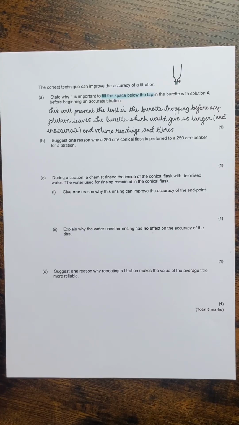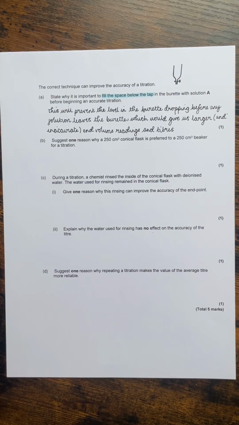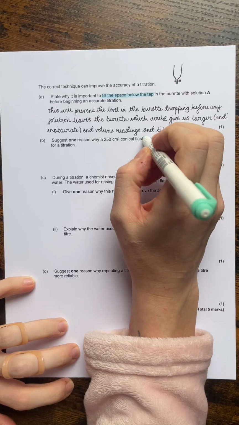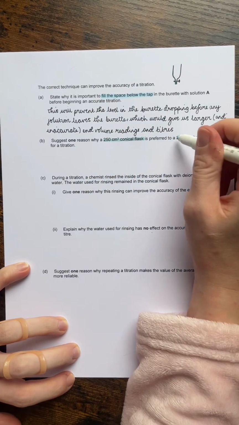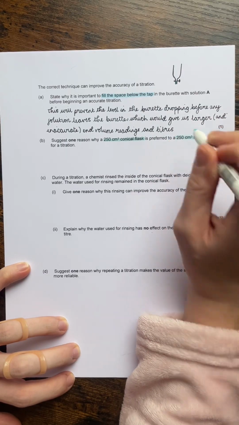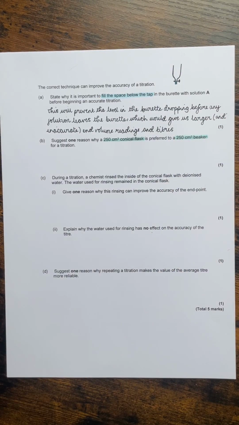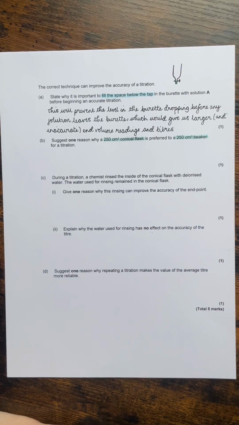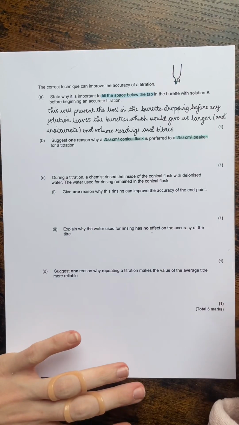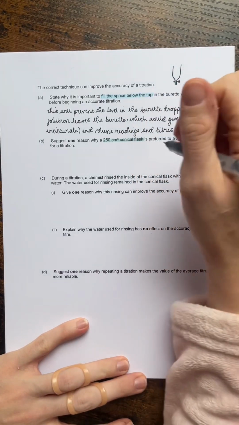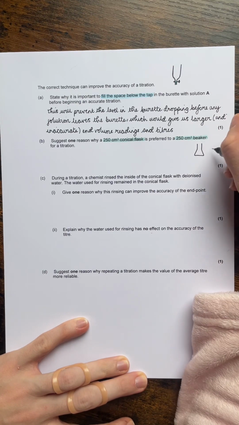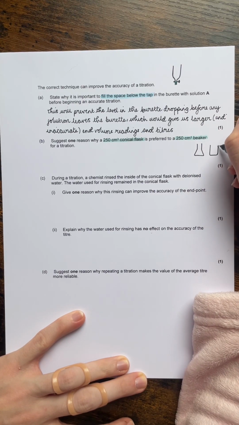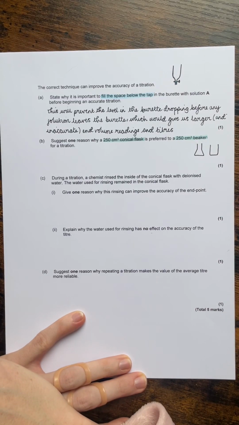Okay, slightly easier question, this one. Suggest one reason why a conical flask size 250 centimeters cubed is preferred to a 250 centimeter cubed beaker. Now again, even if you weren't sure about this particular question, you can possibly work it out from the shapes of the apparatus. So there's my conical flask, there's my beaker. Again, not an artist, but they look vaguely what they should look like.